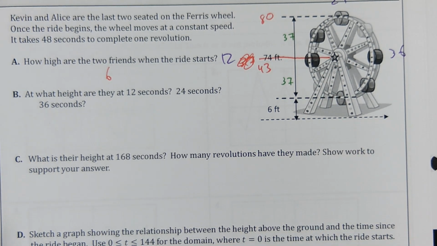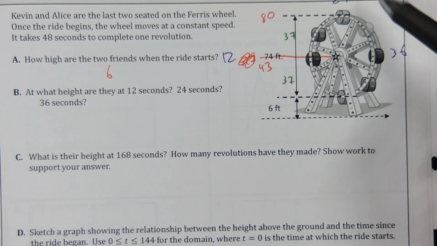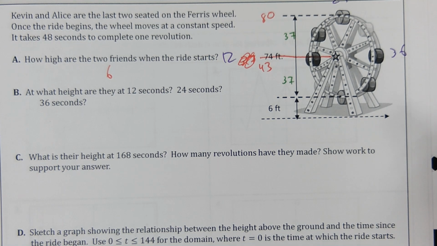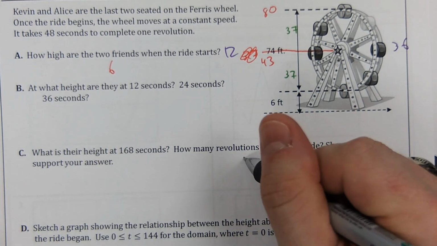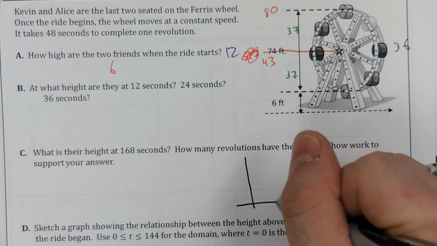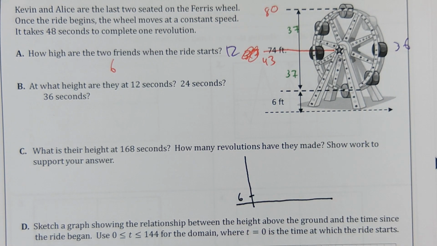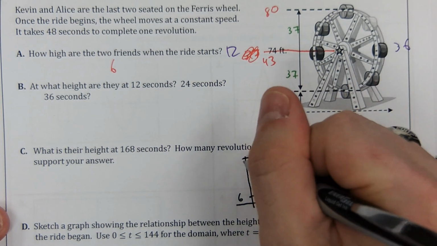Now, I'm just going to sketch the graph of this thing for us, okay? Well, let me ask you. If you get on a Ferris wheel, where on the circle would you typically be when you got on? At the bottom. So if I was going to sketch this graph, I would start at the bottom, which is 6. Eventually, I would be at 80.